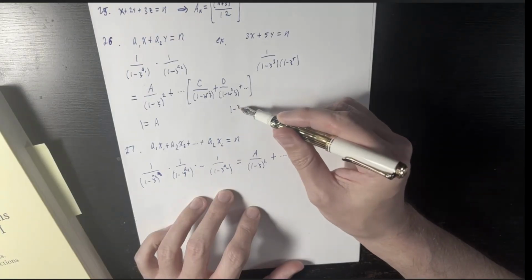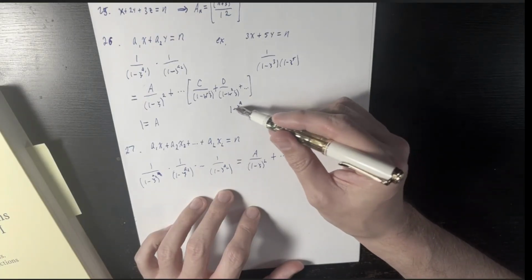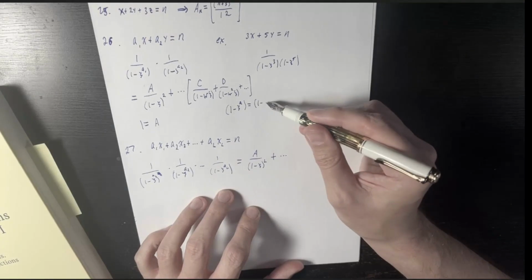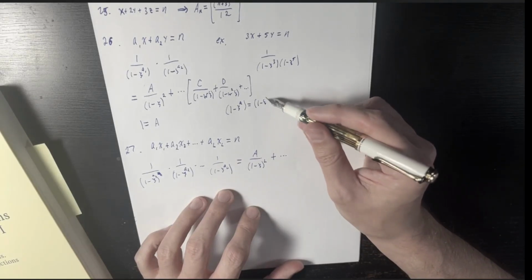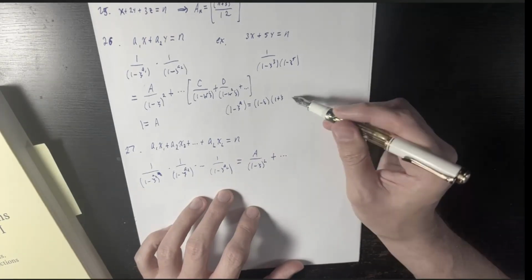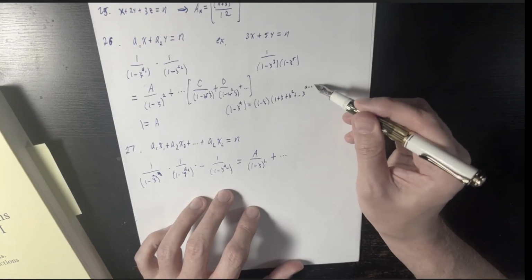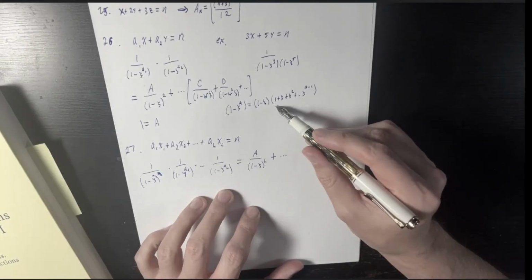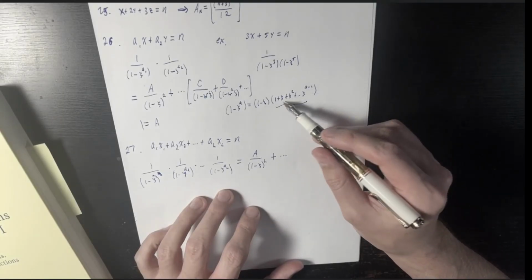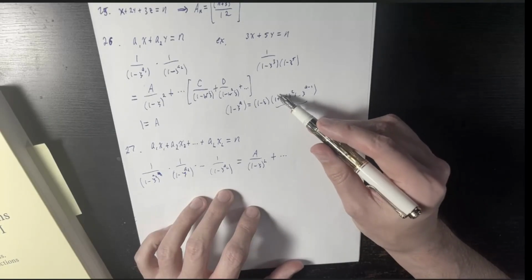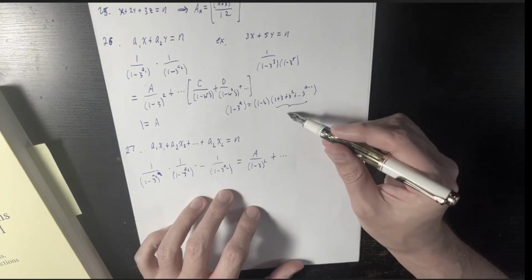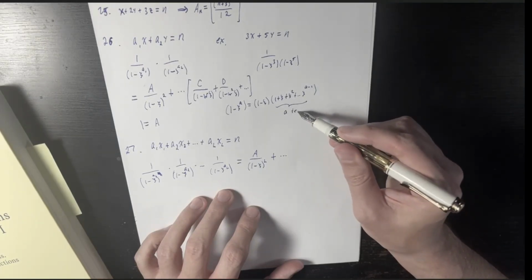So for instance, if you have 1 minus zeta to the a, you can factor it like this: 1 plus zeta plus zeta squared, all the way up to zeta to the a minus 1. That's how it factors. So what's here is zeta to the 0 to zeta to the a minus 1, it looks like a terms, right?